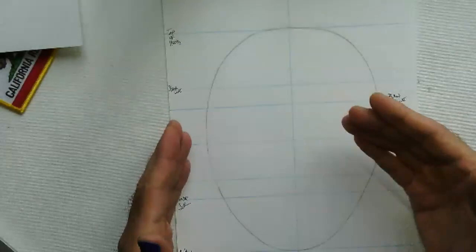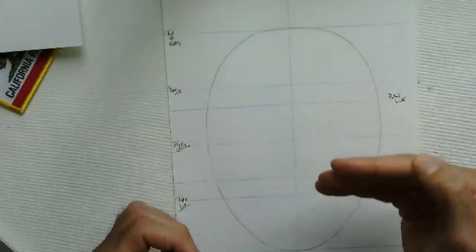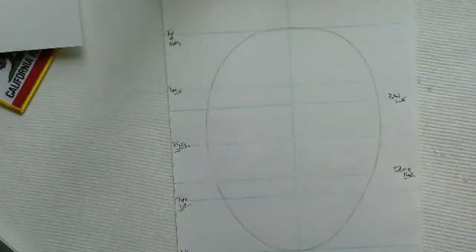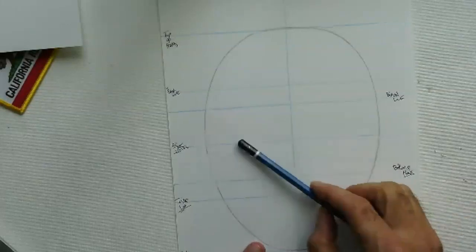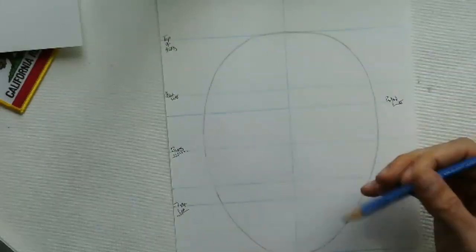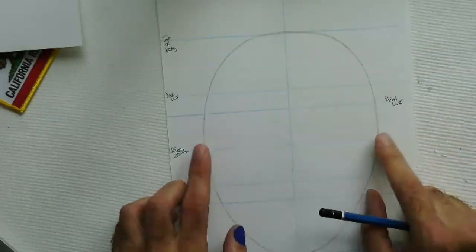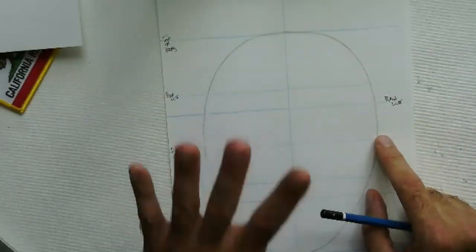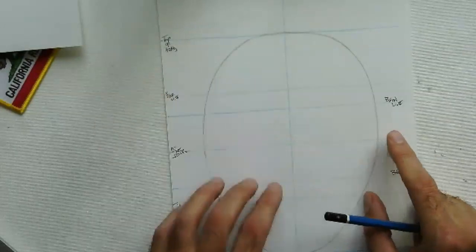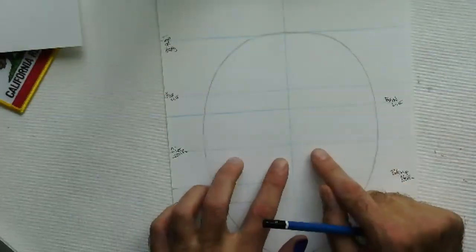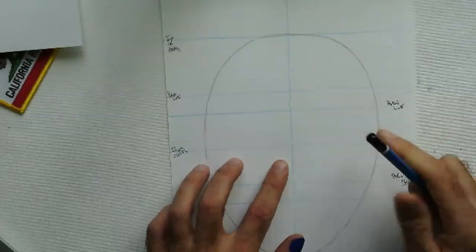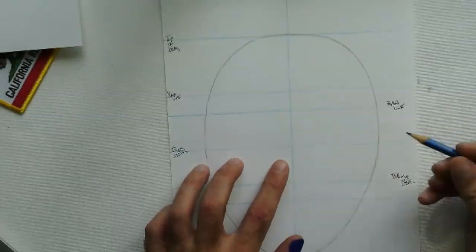The eyes are really important because once we get the eyes down, then we can find the width of the nose and the width of the mouth. So to find the width of the eyes, we need to understand that the distance from one side of the face to the other side of the face on that eye line is going to be 5 eyes across. All right? So try and envision what 5 eyes might look like. And we're going to use our pencil again to measure that.